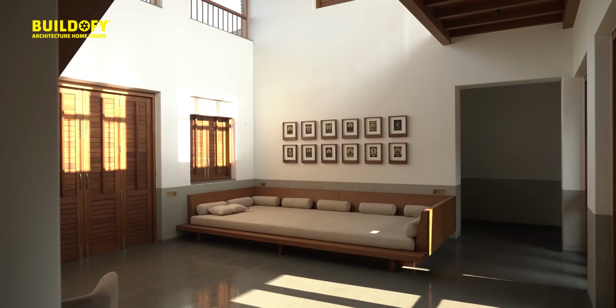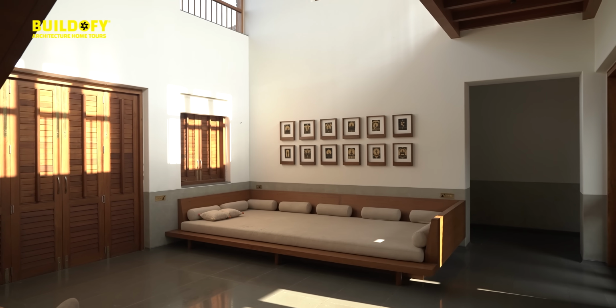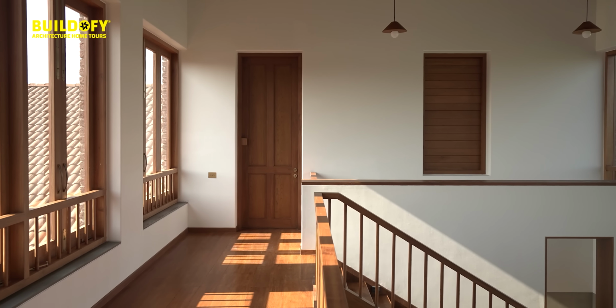This is the family room, and there's a staircase here where you go upstairs, and there are two guest bedrooms above.